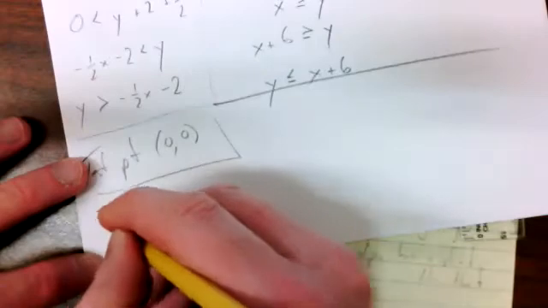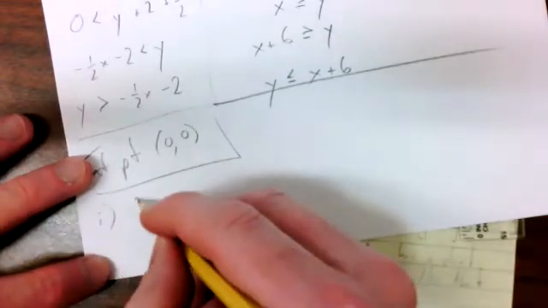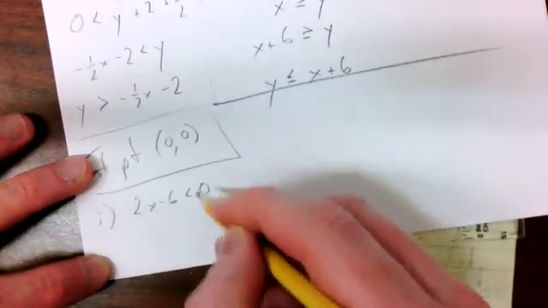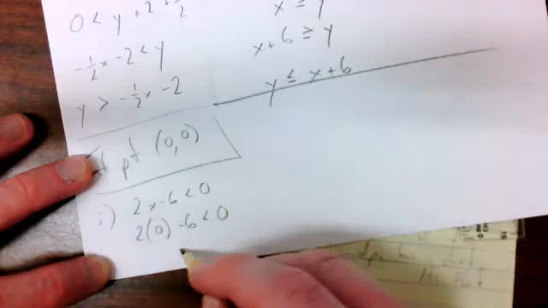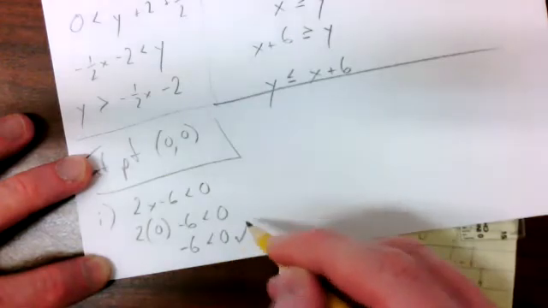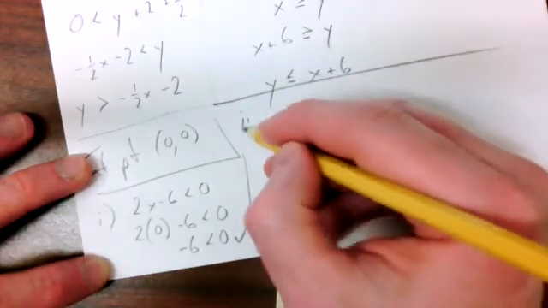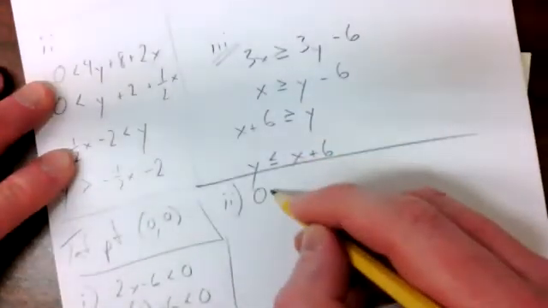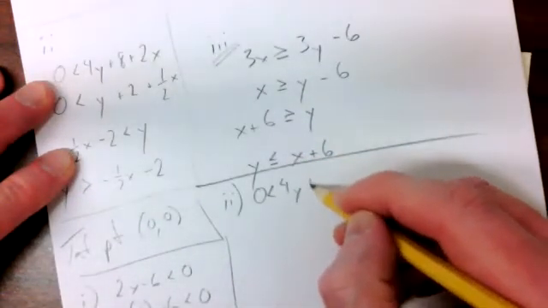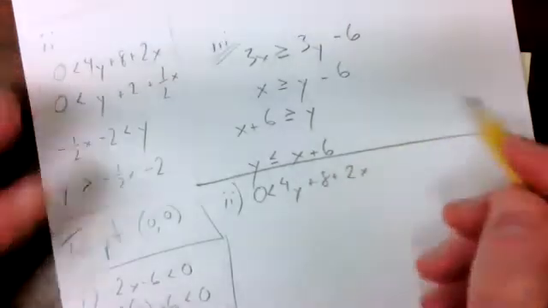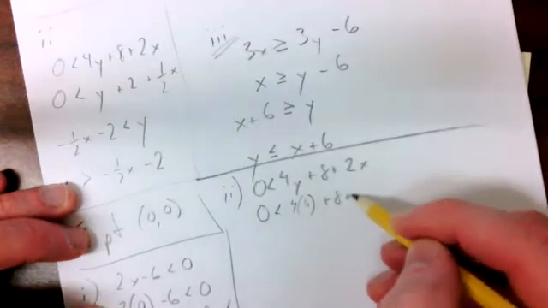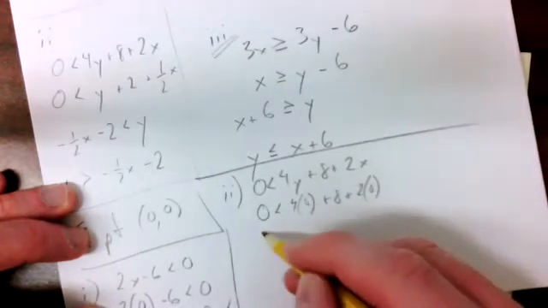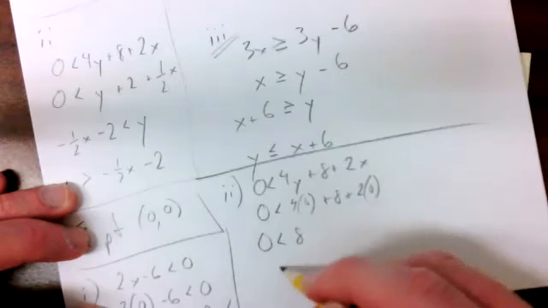So for I, it was 2x minus 6 less than 0. Put in the zeros. 2 times 0 minus 6 less than 0. True. Negative 6 is less than 0. Cha-ching. Let's go to the second equation, which is 0 less than 4y plus 8 plus 2x. 0 less than 4 times 0 plus 8 plus 2 times 0. 0 is less than 8. That works out.